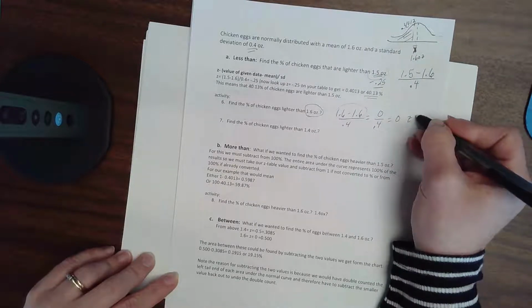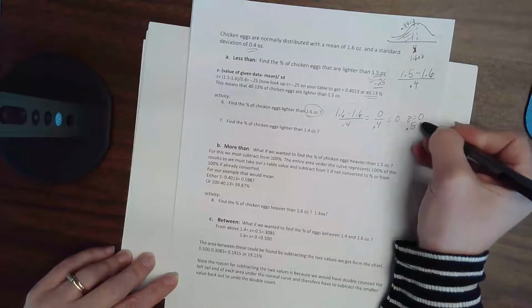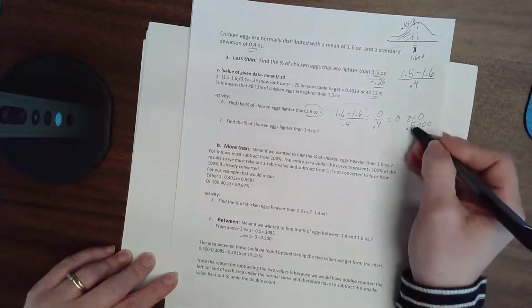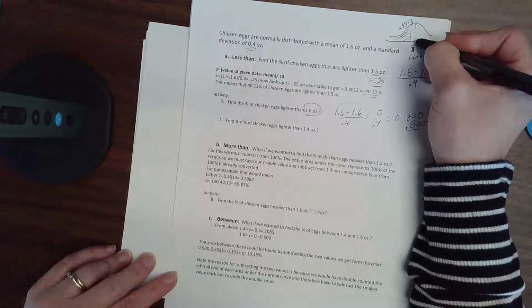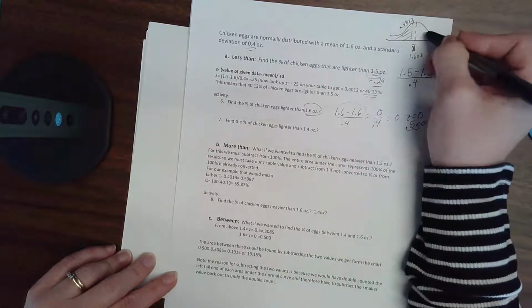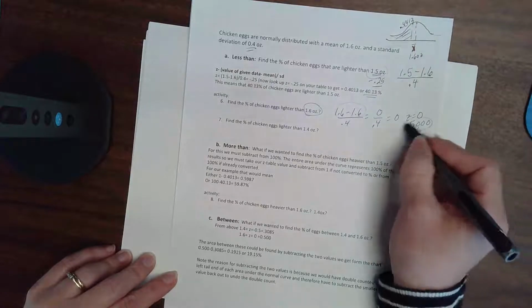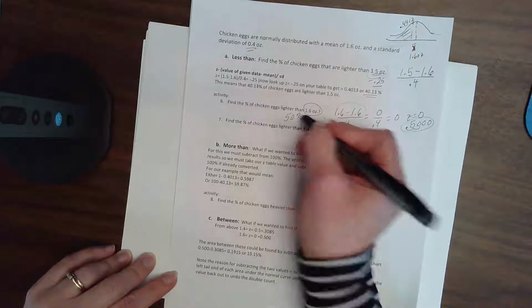If you look at z equals 0, you get 0.5000, because that's right down the center at the 50% mark. When you come right down the center of the curve, 50% is below, 50% above. So that makes sense. That would be 50%.